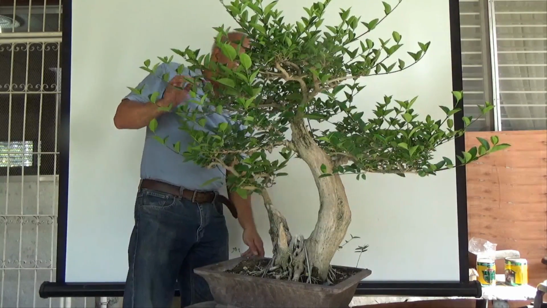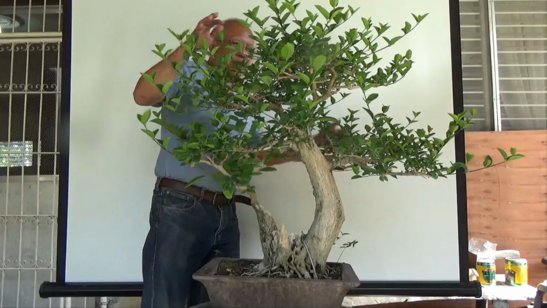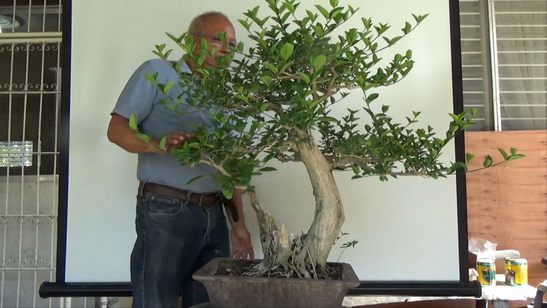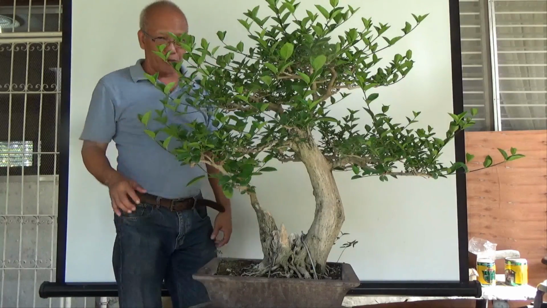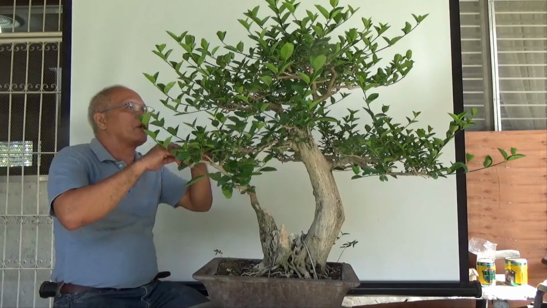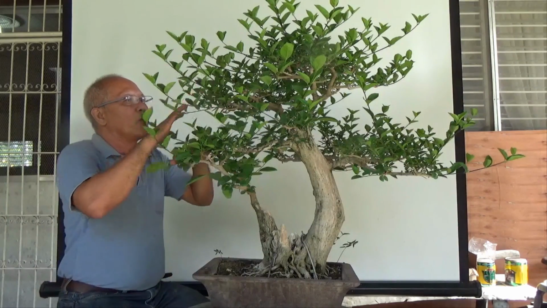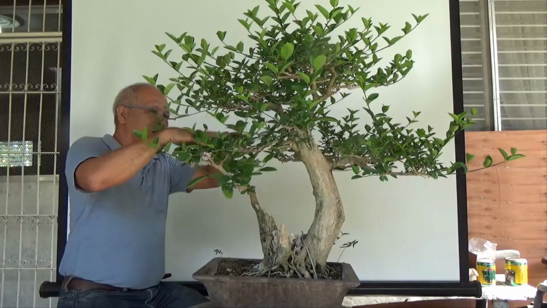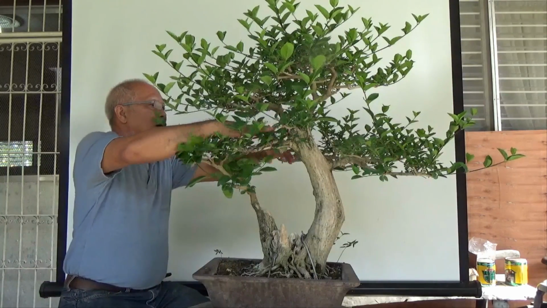So if you notice, the growth above is bigger than the growth here. Now this will create a problem when you make bonsai, because the top will always grow faster, and that top has the tendency to cover the lower branches.